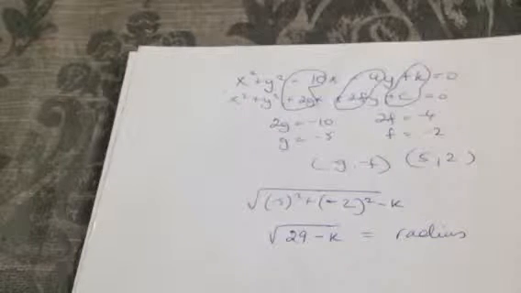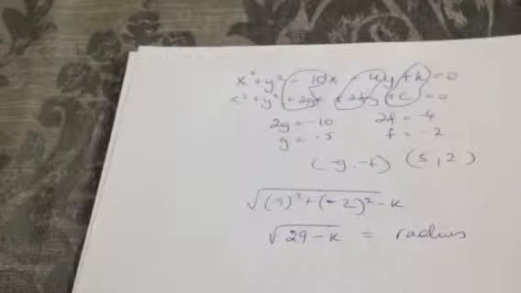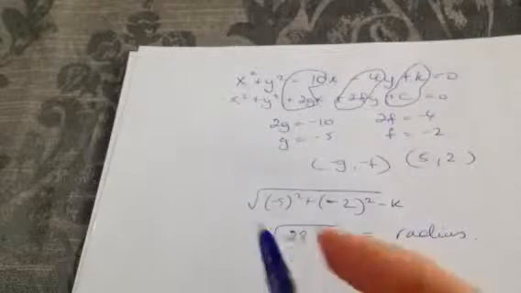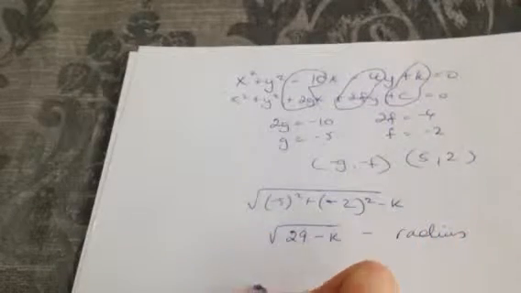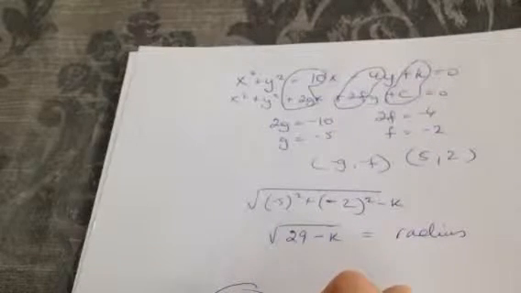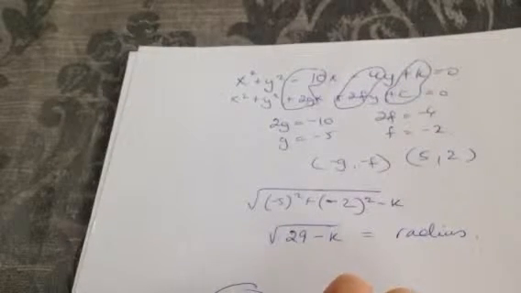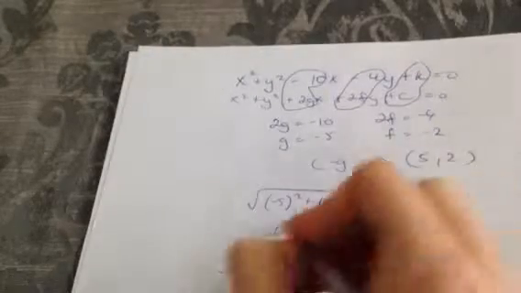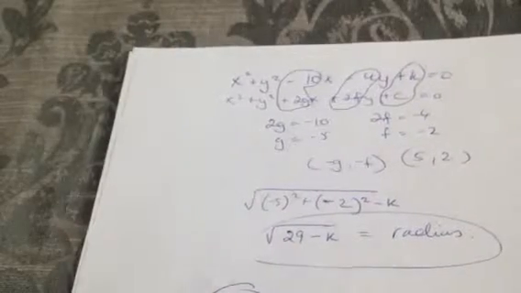Then in part B, they said the midpoint of a chord of C is 4, 1. So if you have your circle, your centre is 5, 2. That's the radius in terms of k.